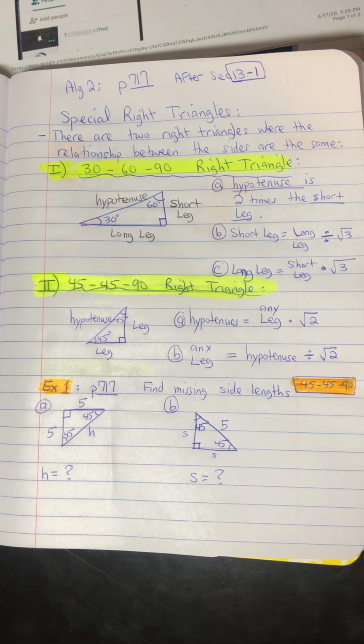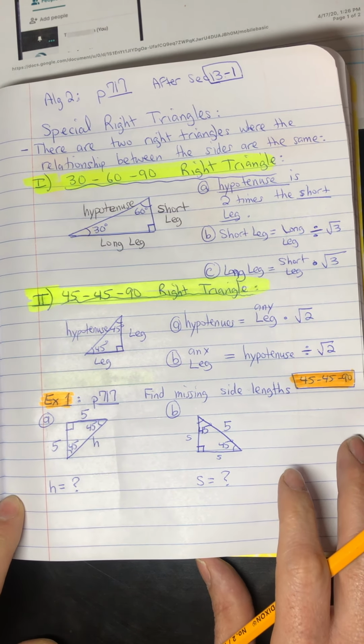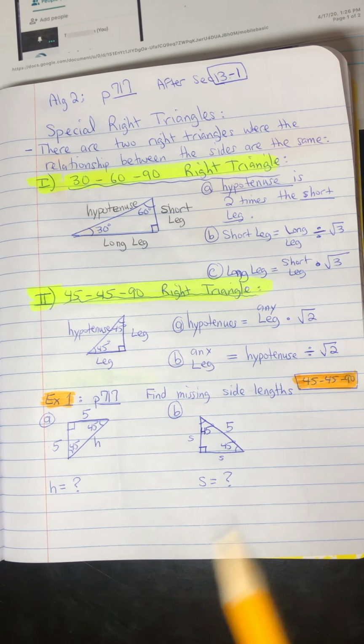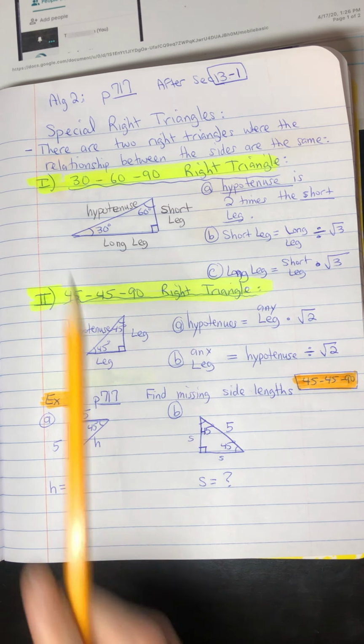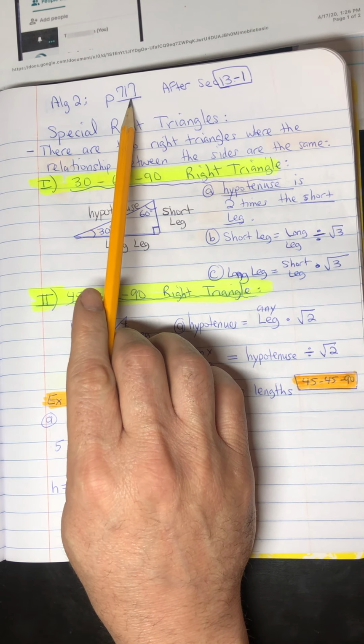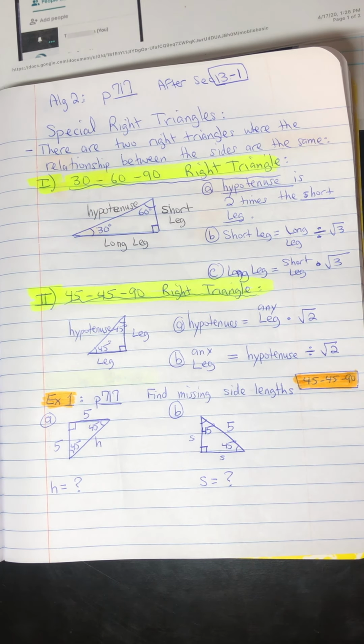Right now, we're going to talk about something that's really important also, and it's special right triangles. I did mention it once or twice on bell work. There are two special right triangles. At this time, I'd like you guys to start copying these notes that I have in this notebook. This is actually page 717 of your book.